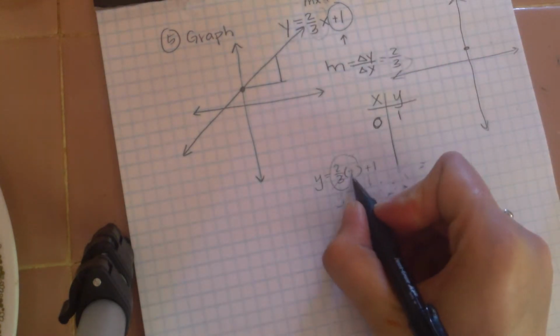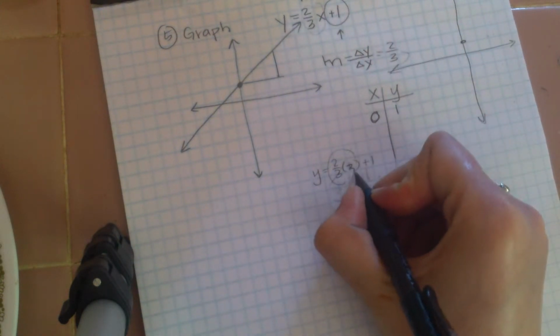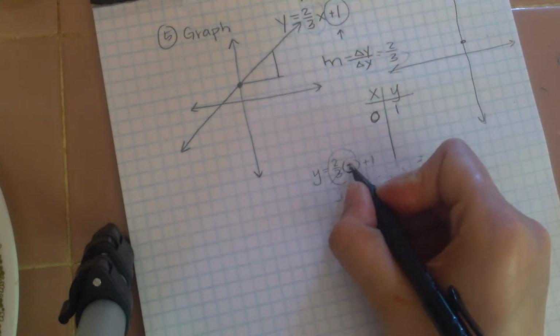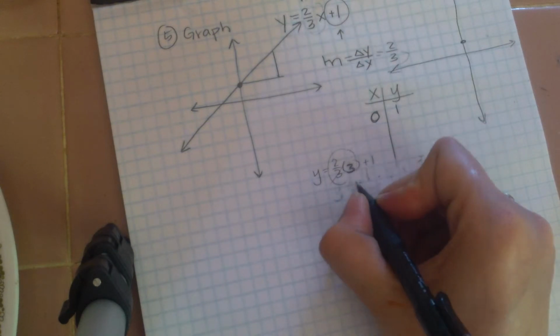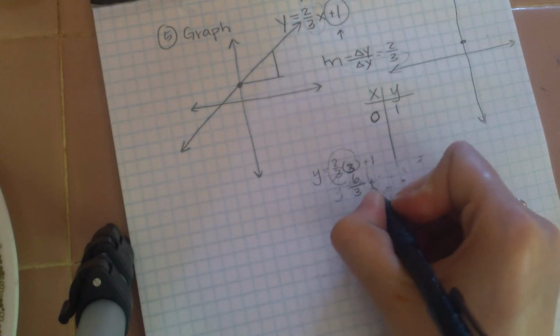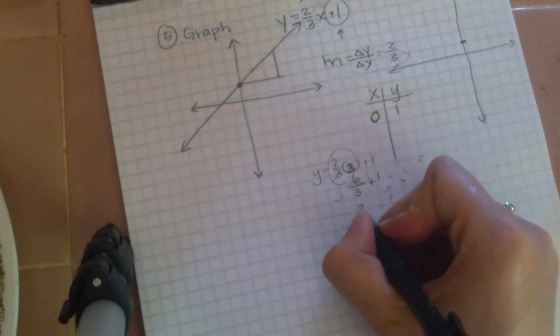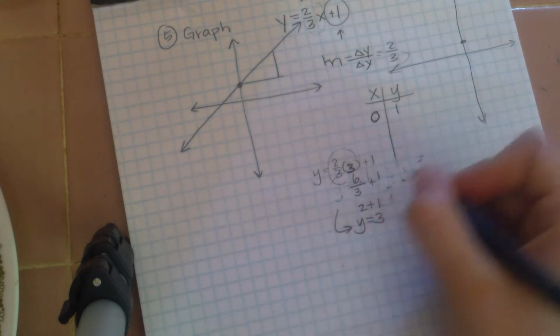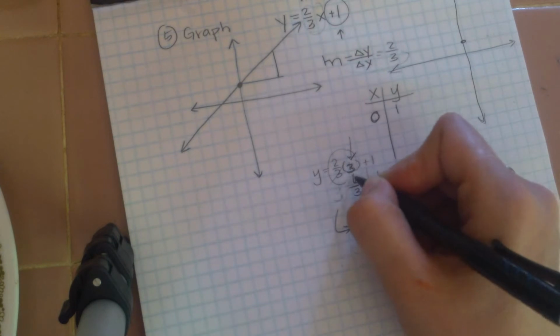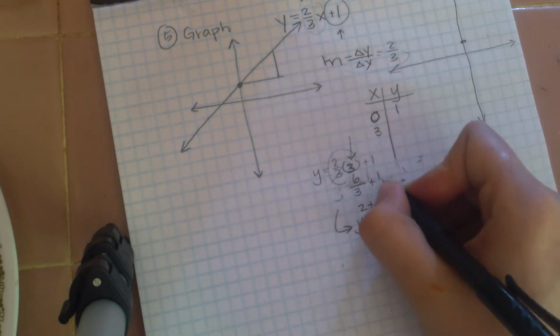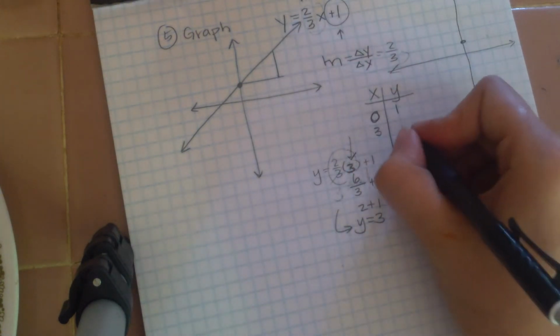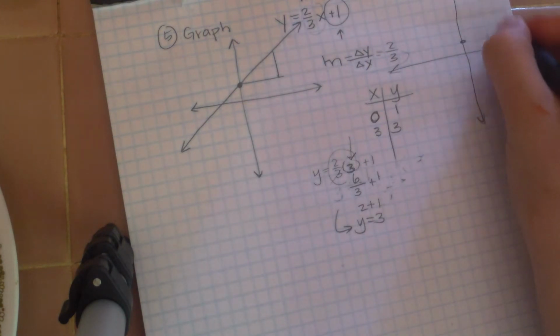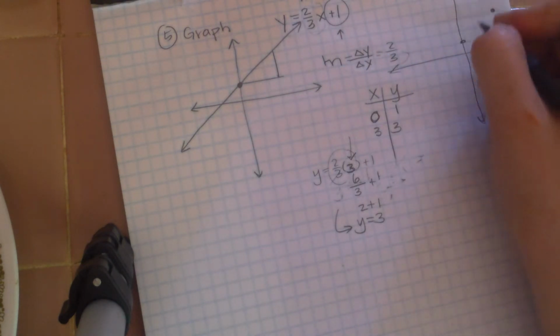If you multiply by 2, is it going to cancel out? No. So let's multiply by 3. What a great number. 3 times 3, it's going to cancel out, or you can think of it as 6/3, and 6 divided by 3 is just 2 plus 1. y equals 3. So when you plug in, what value did we plug in? We plugged in 3, and we got out y equals 3. So we got 3 comma 3.